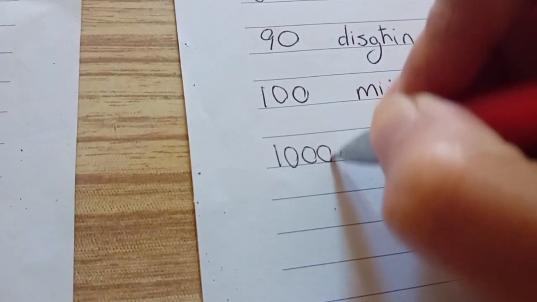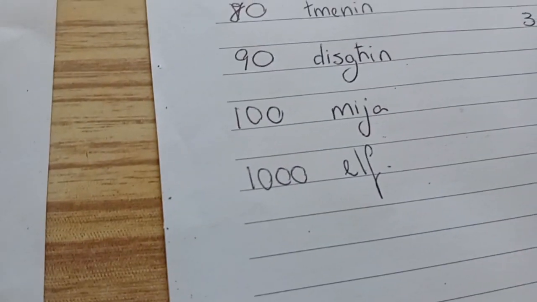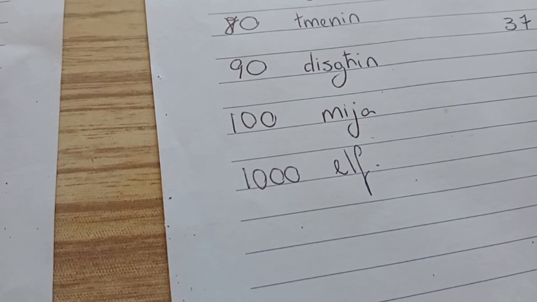1,000, if we have 1,000, we say elf. For 1,000, we say elf. These are the Maltese numbers.